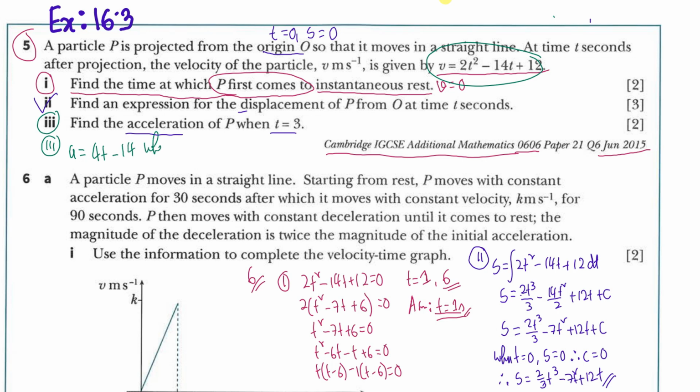When t = 2, acceleration becomes 4 × 2 − 14, which is 8 − 14 = −6, and its unit is meter per second squared.